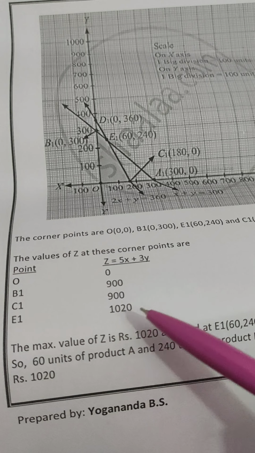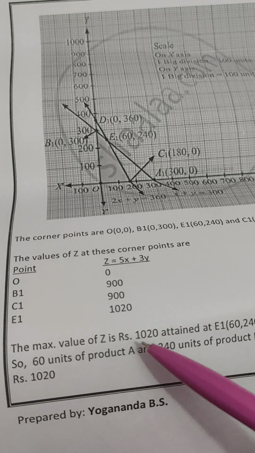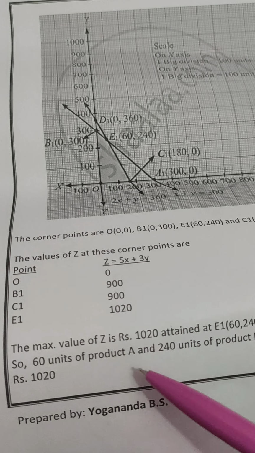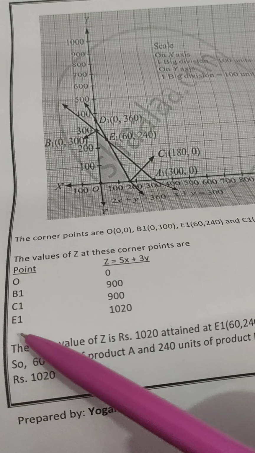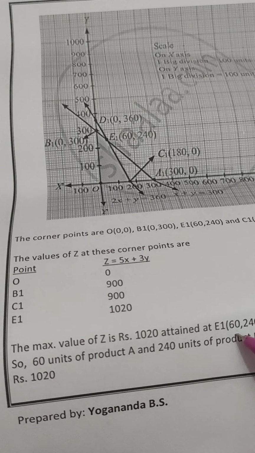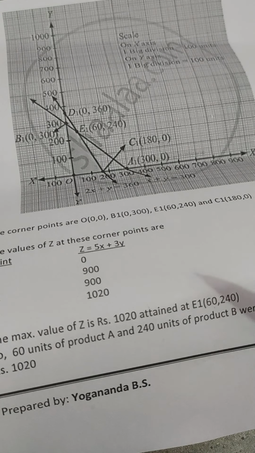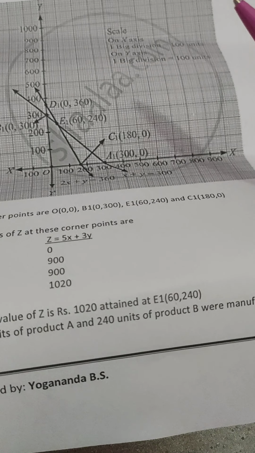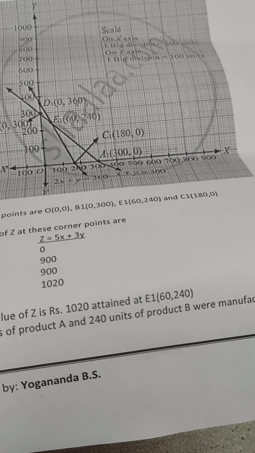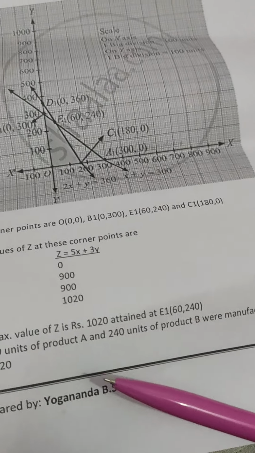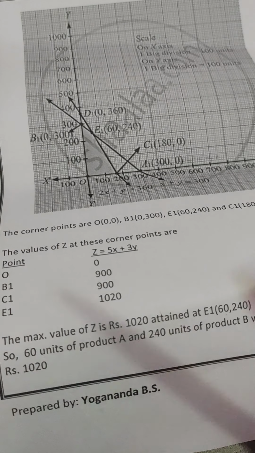Out of these four values, the maximum value of Z is 1020, attained at point E1 with coordinates 60, 240. So 60 units of product A and 240 units of product B will be produced to get a maximum profit of rupees 1020.